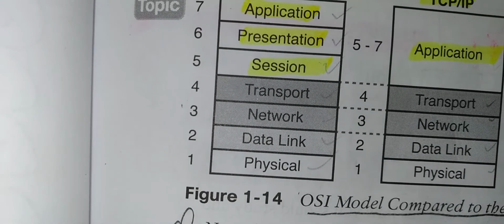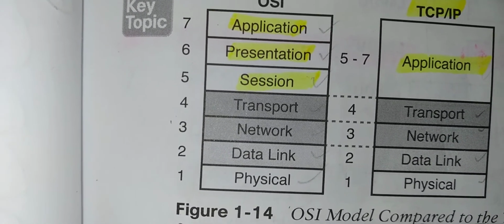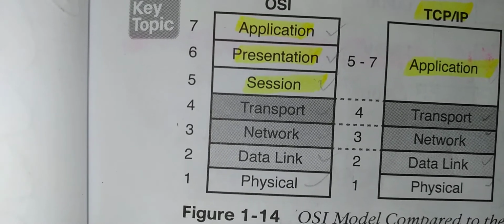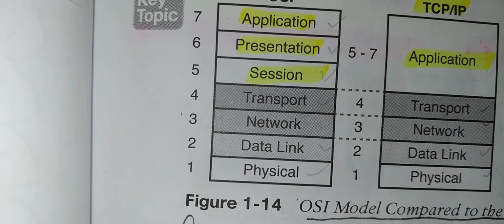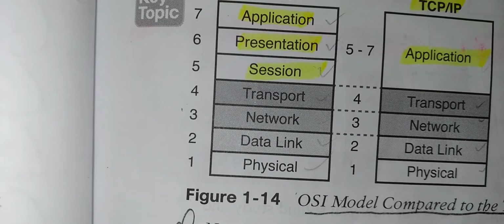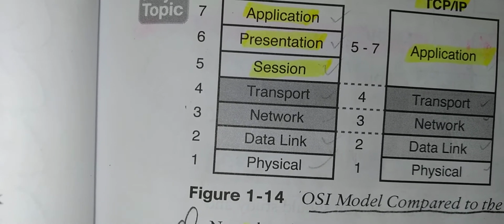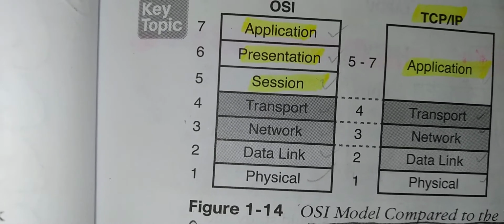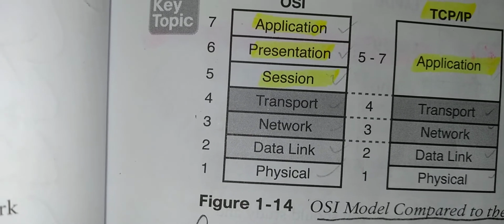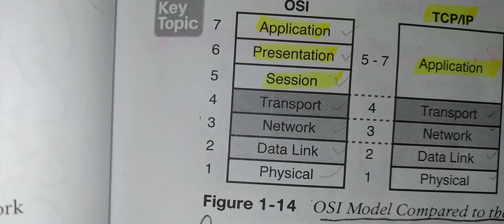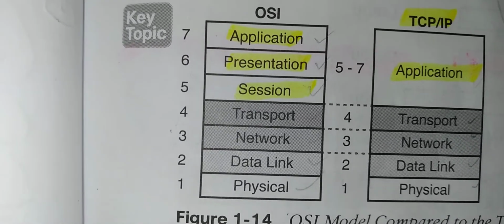Another thing that's happening at layer 2 is logical topology, which looks like a ring, for example, and that's defined by the MAC sublayer. One of the things that happens at the MAC sublayer is a method of data transmission.